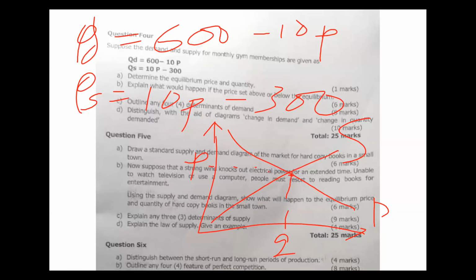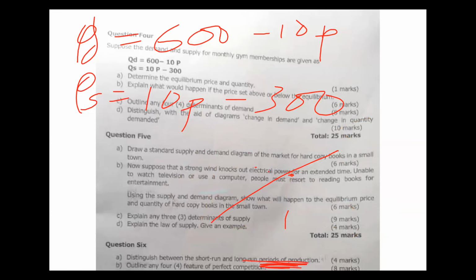So we are looking for these numbers: the price and also the quantity. Let's go through the work. To find this, you don't even need to struggle. You just write it from the same statement that I've just said.